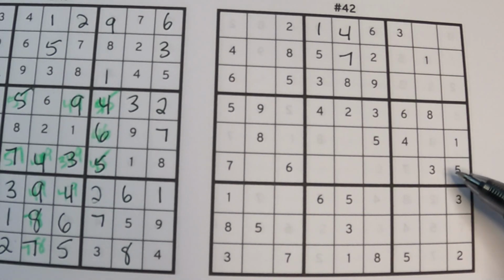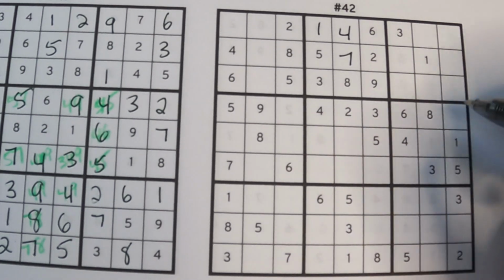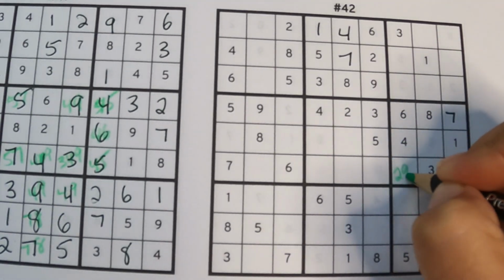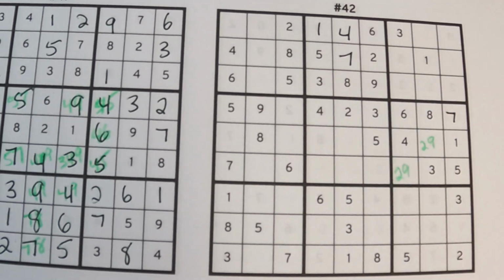For this box, we're missing 2, 7, and 9. We've got 2 and 9 here, so this is our 7. Don't see any other help. So 2, 9, 2, 9.